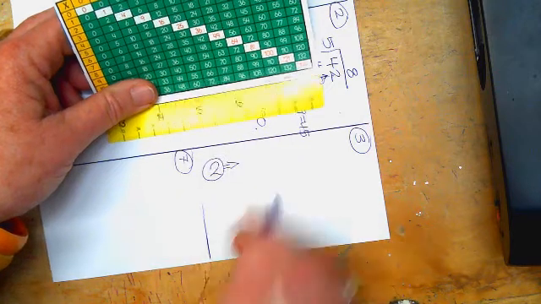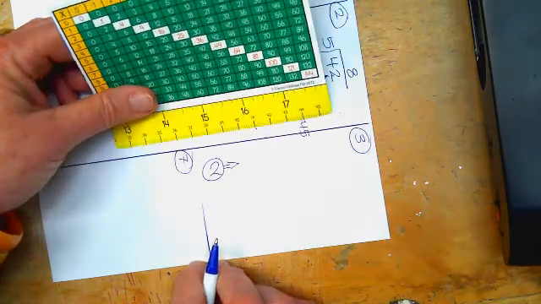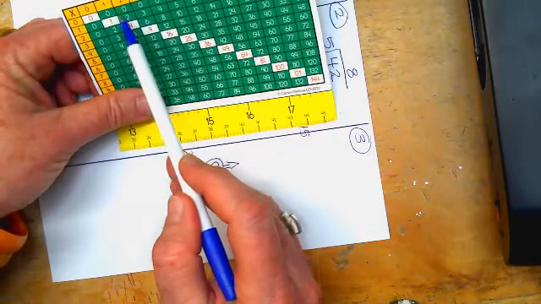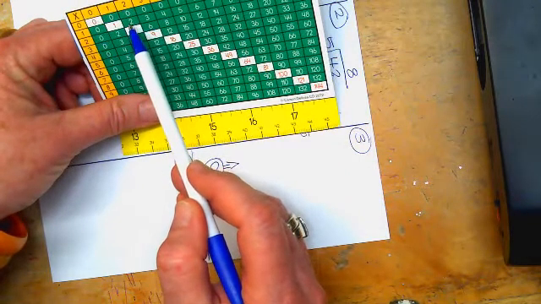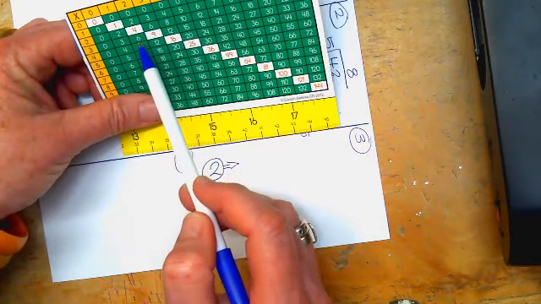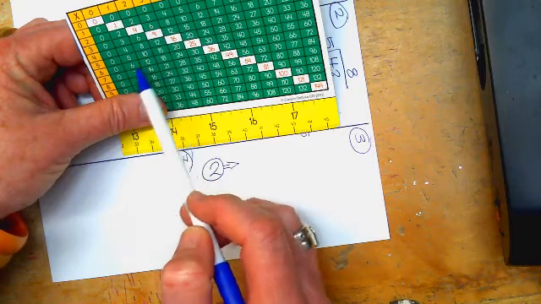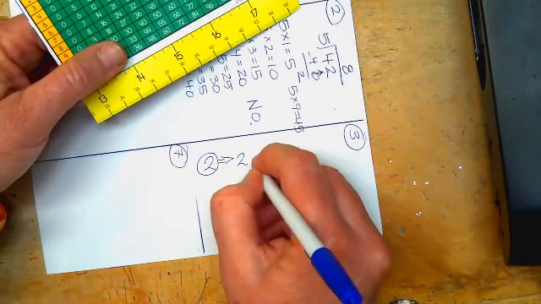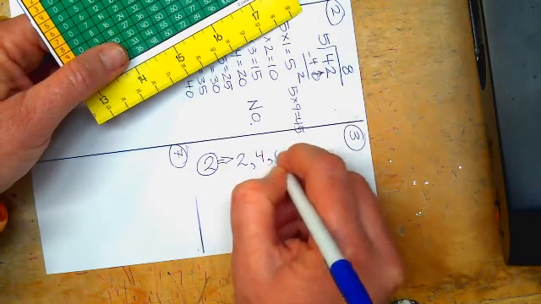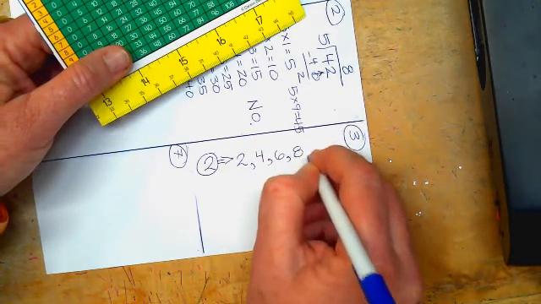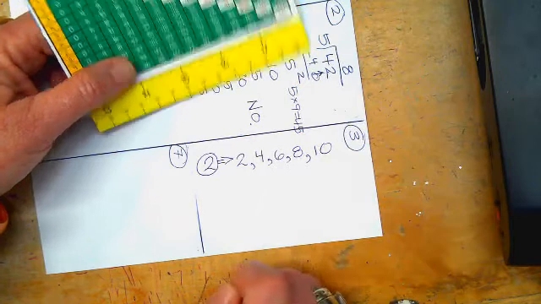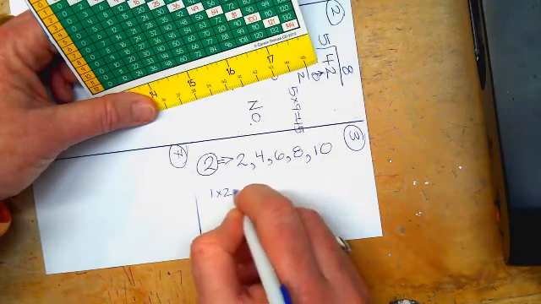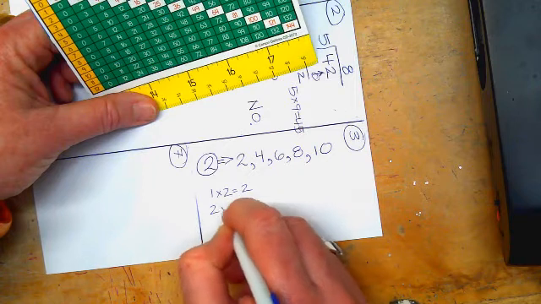So on number 3, it's asking you to do the first 5 multiples of each number. And our first number is 2. So we're going to do the first 5 multiples of 2. 0 does not count. So we're going to look here on our chart. We have 2, 4, 6, 8, 10. And that goes all the way to 5. 2, 4, 6, 8, 10.